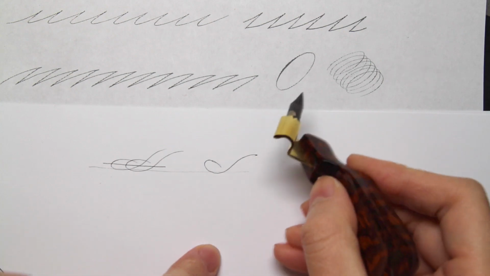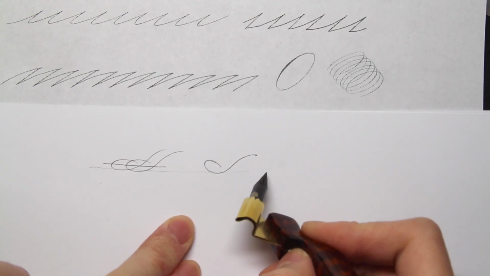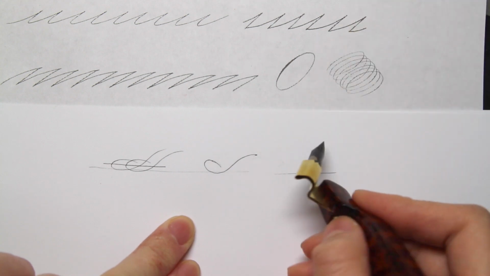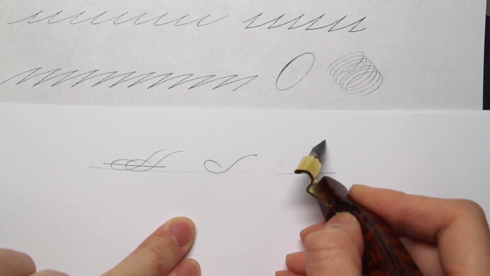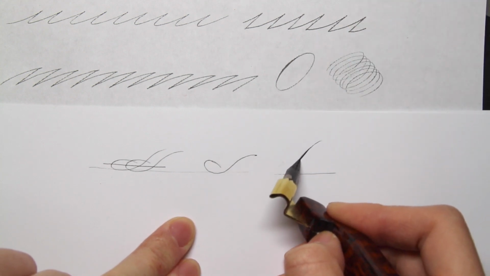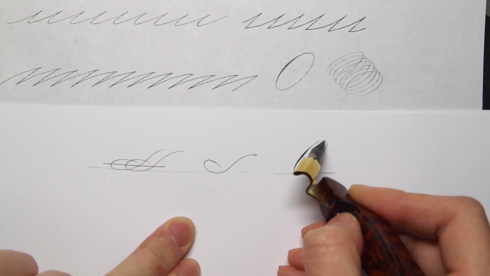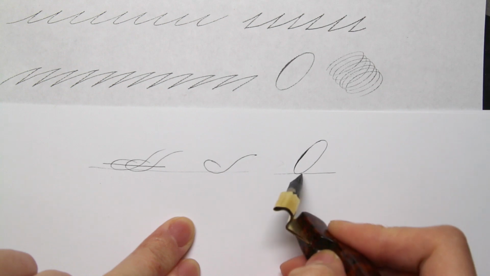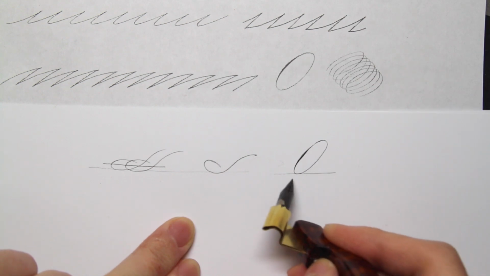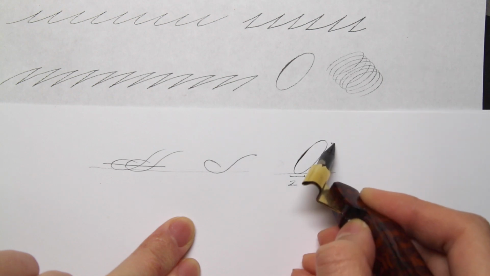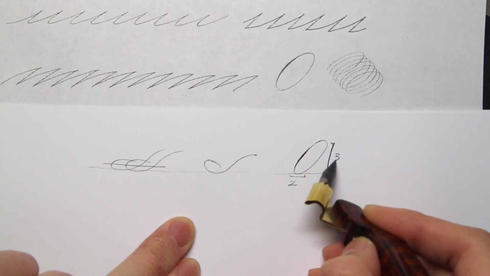This one, it seems very straightforward, but this is very important that you can understand how to just draw an oval that is 2 times width versus 3 times height.